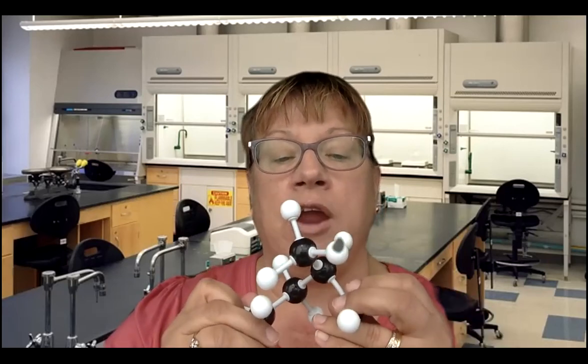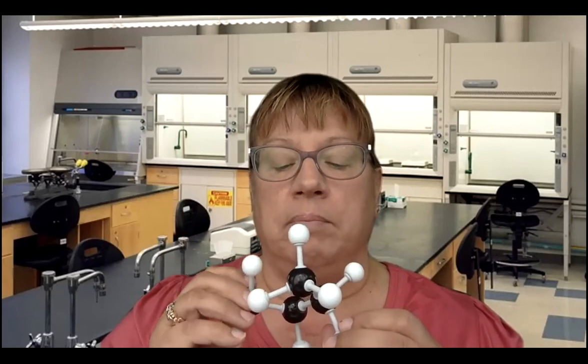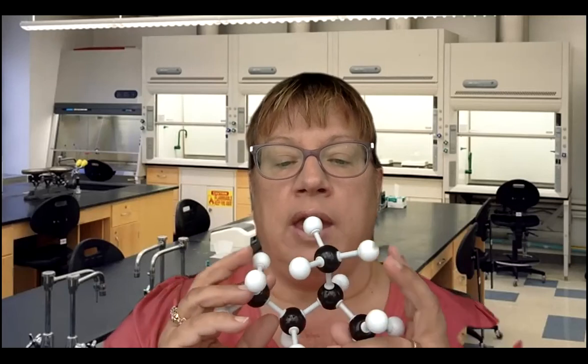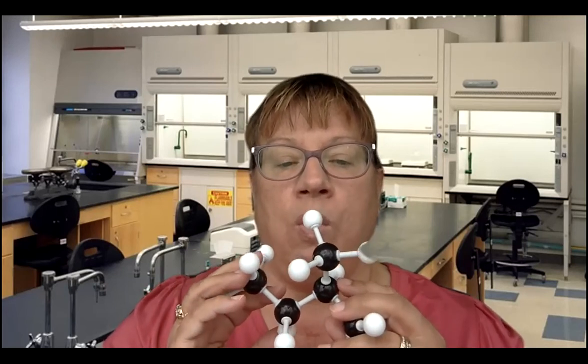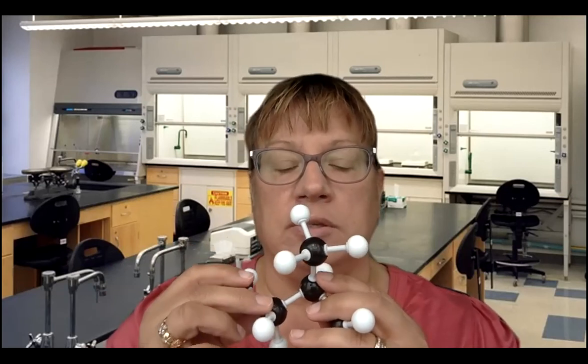You got to play with your models. You got to practice this. If you get this down good right now, this will be really important, because as we go forward, you have to know what these structures look like, and you have to be able to recognize sort of equivalencies in terms of the structures from one structure to another on paper and in 3 dimensions.